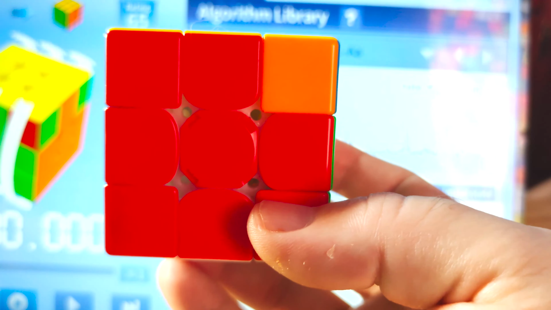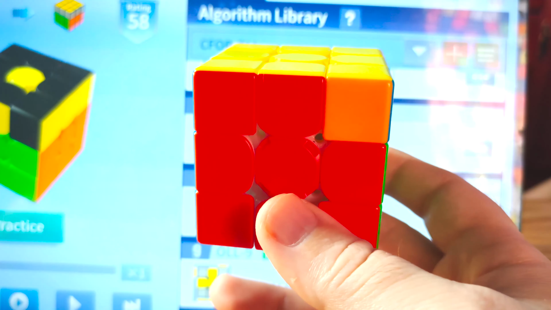And the problem is I recognize the yellow case, but I don't recognize the side patterns, and I don't recognize the algorithm. So that's why when you start doing these, you want to make sure you're always working.